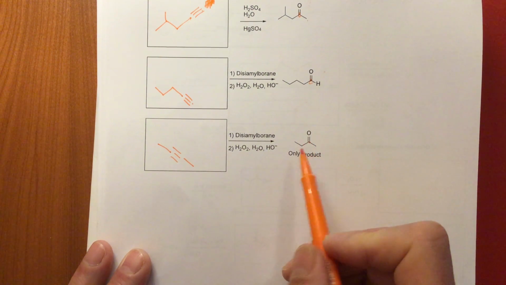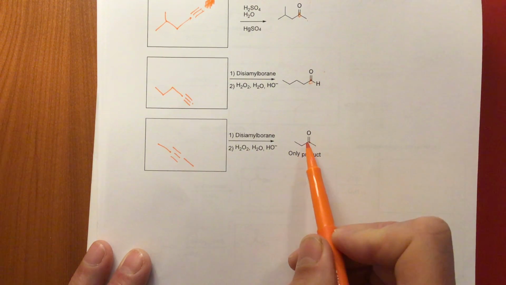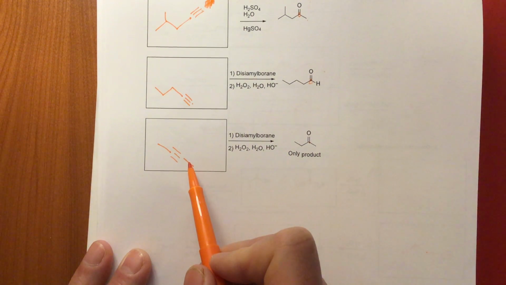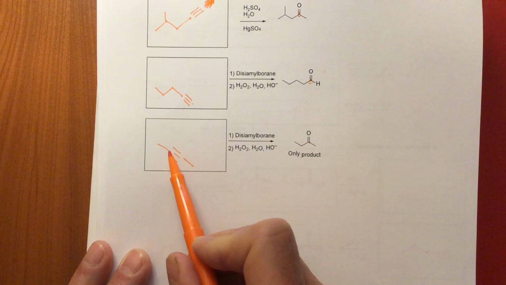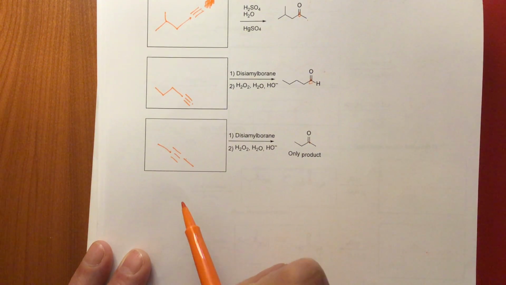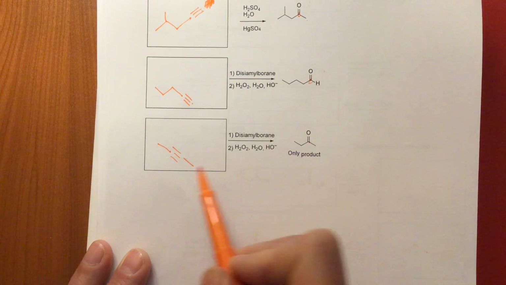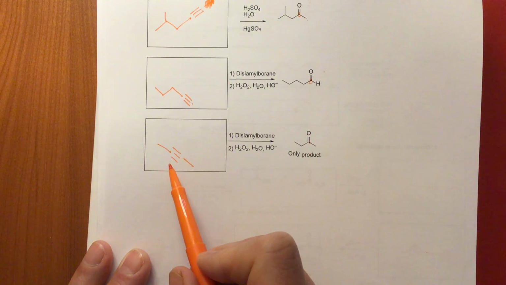We got a ketone here, so the only way that this would work would be that we have two carbons that are just as likely to form the pi bond, the double bond. So this would be our answer here. And I think that's it.